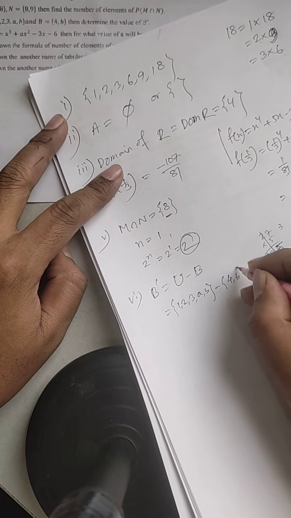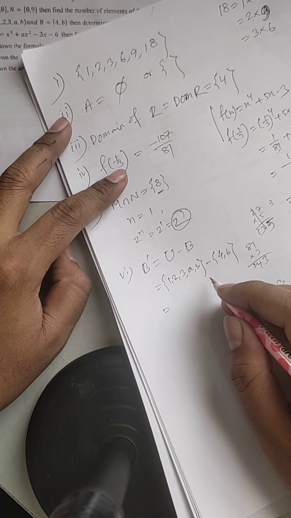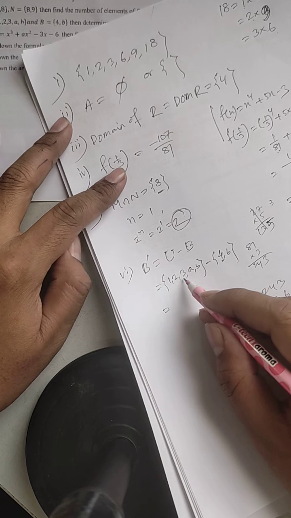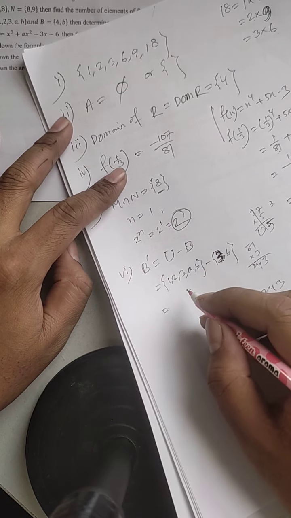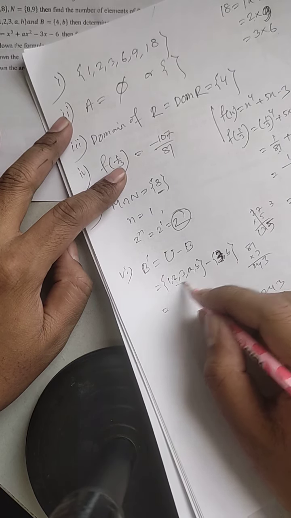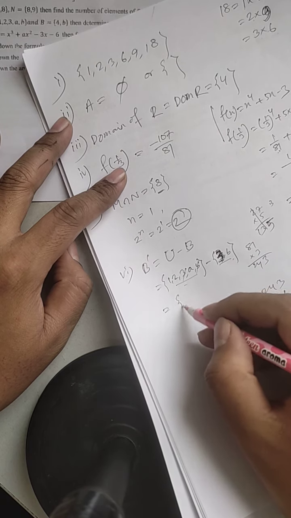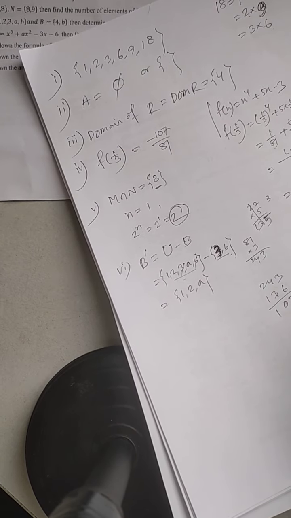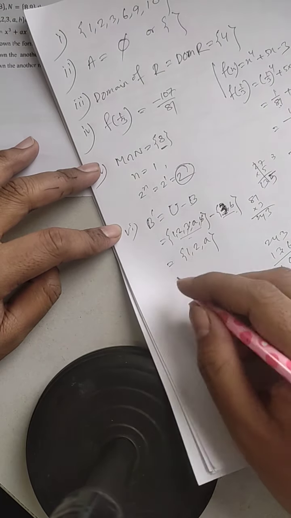Okay, there is a mistake in the question, because we know that all sets are subsets of U, but 4 is not a member of U. If we assume that it is 3, so the answer will be U minus B, that is U delete B, so 3 and b will be deleted, and the answer will be {1, 2, a}. If there is any mistake in the question, generally we get the marks for the mistaken question.